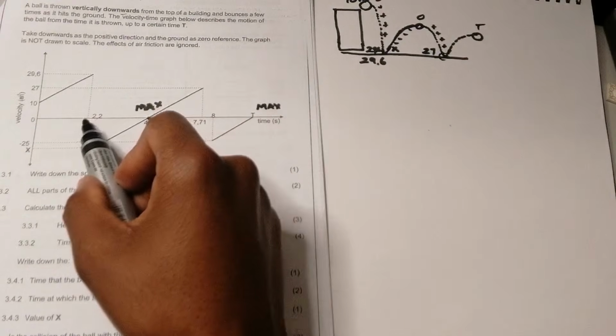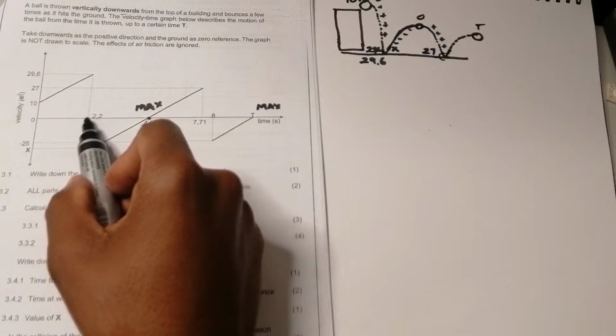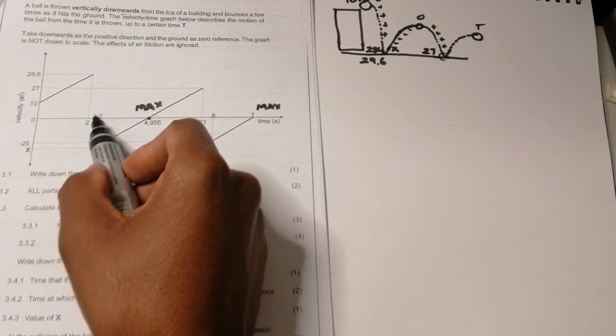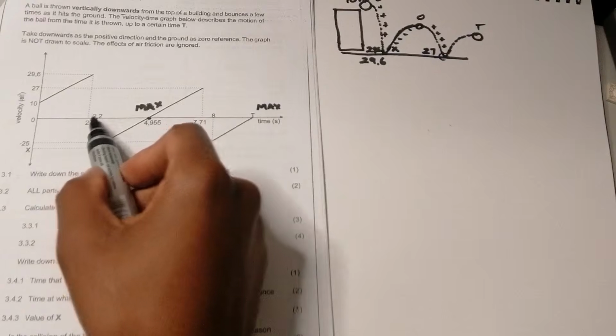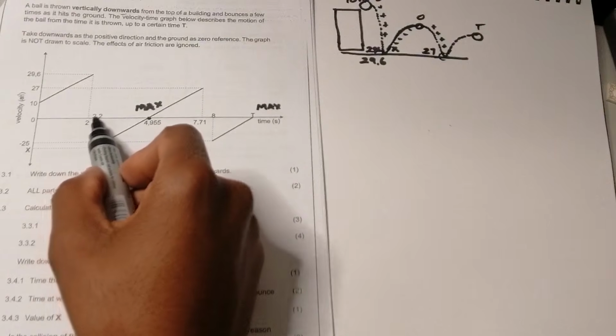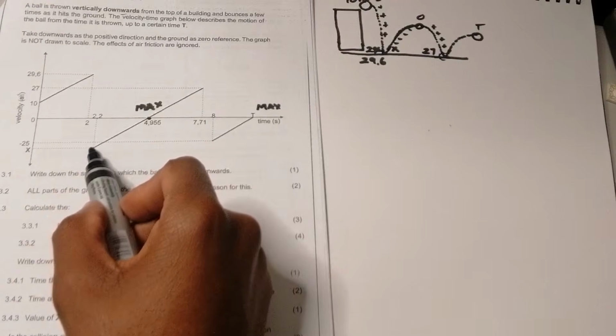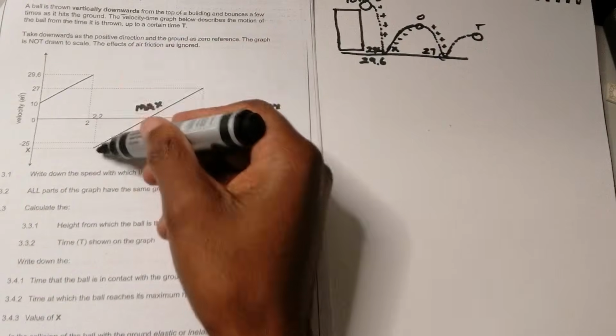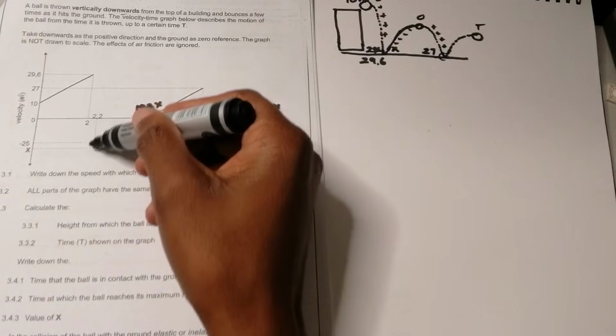So I just want you to notice. Do you notice there's a time delay between when it actually hits the ground and that point? It spends a little bit of time on the ground here. This is when it was bouncing, and then it leaves the ground. So there's a bit of a time delay between arriving on the ground and leaving the ground.